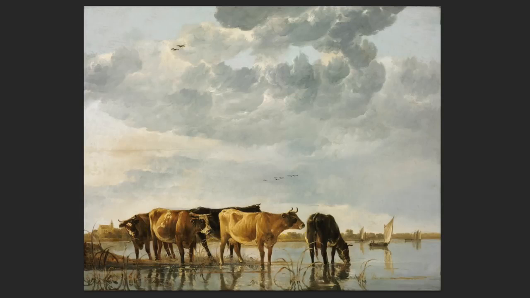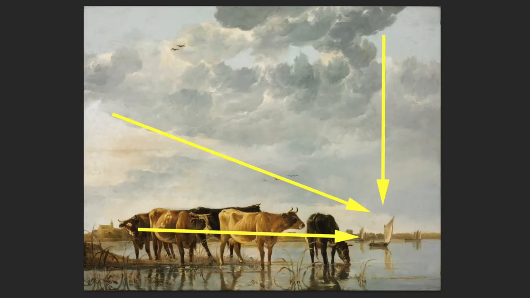Here, Cuyp has his cows gazing to the right. He also has the clouds lining up in such a way that it guides your eye to the small boat in the right-hand corner.